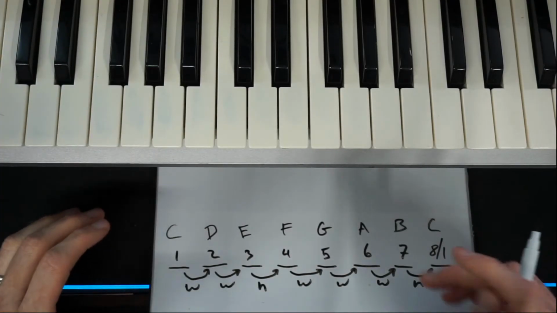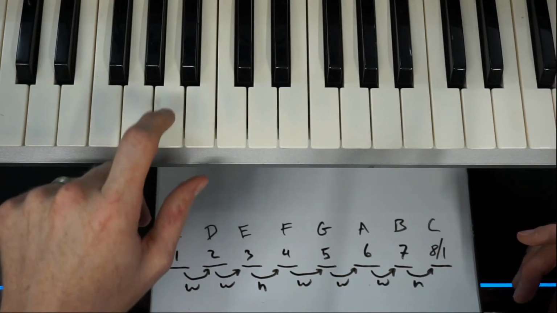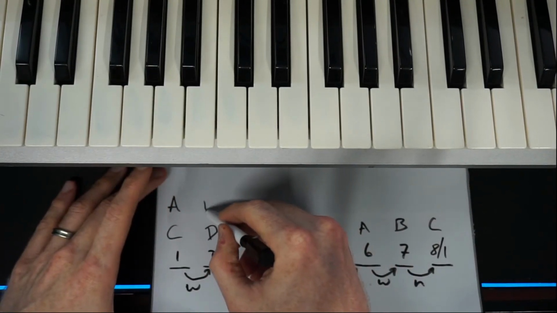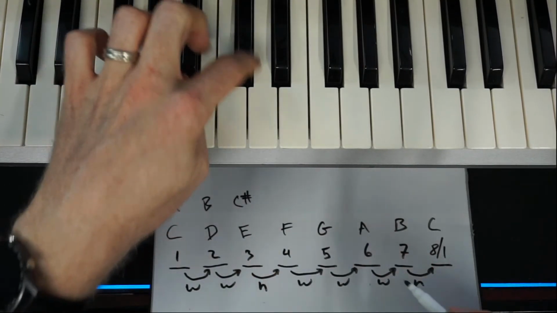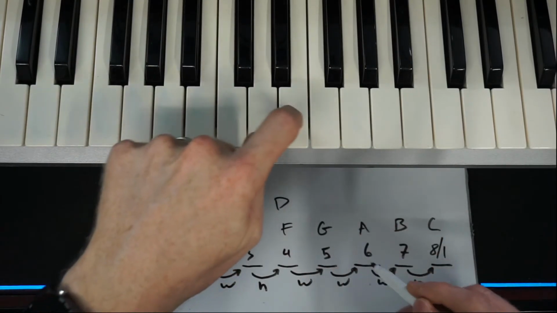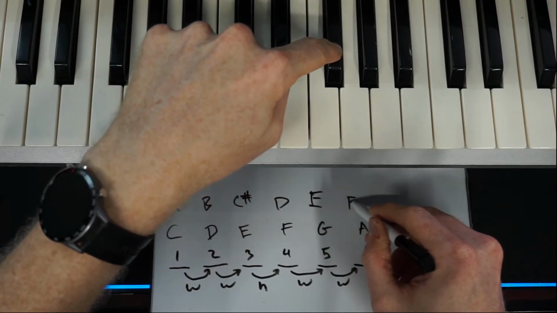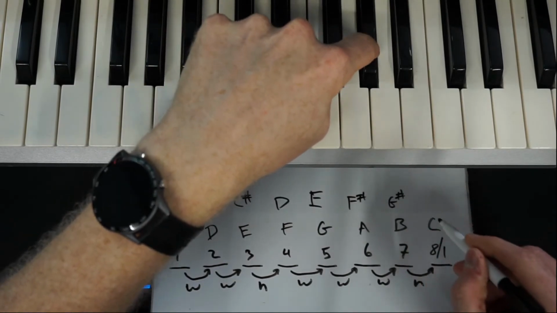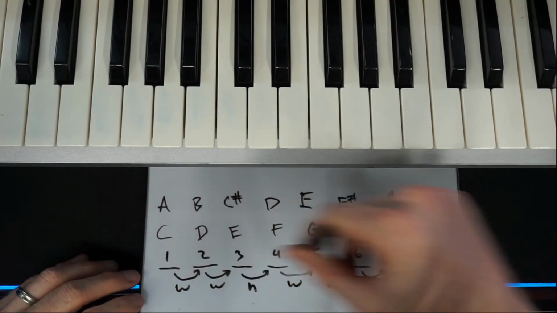Let me give you another key just to make sure we're on the same page. Let's just do A here. So we have A, and then we go up a whole step to B, whole step to C sharp, half step to D, whole step to E, whole step to F sharp, G sharp, whole step, A, whole step there. So you see how these are lining up, this major scale formula making this.